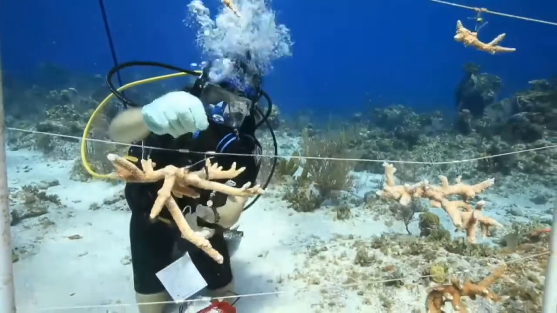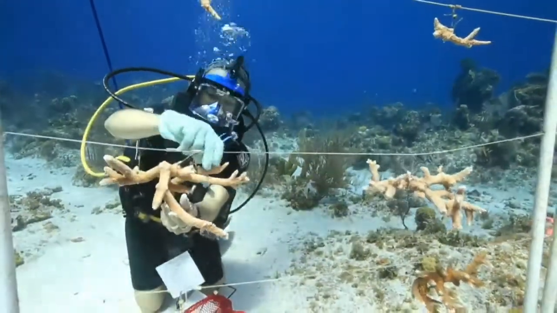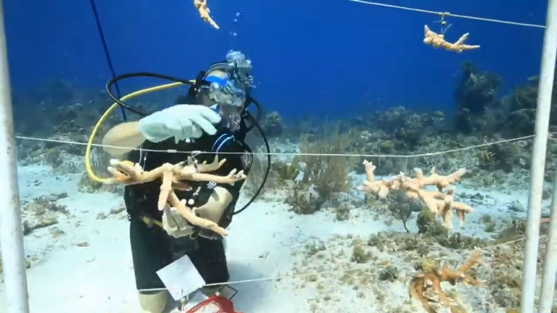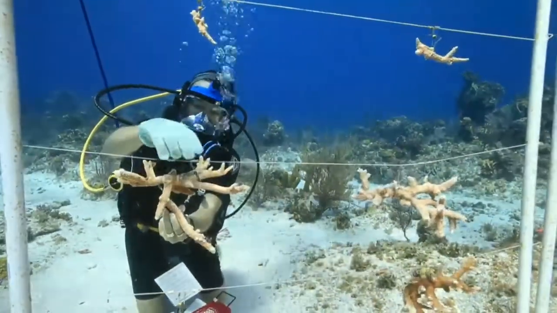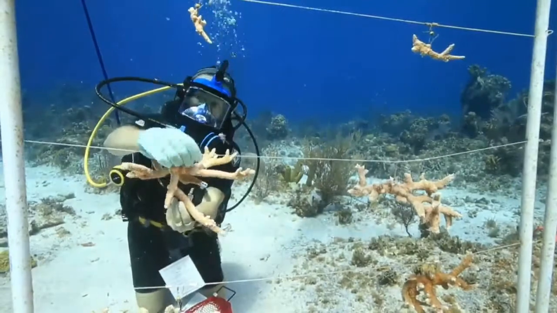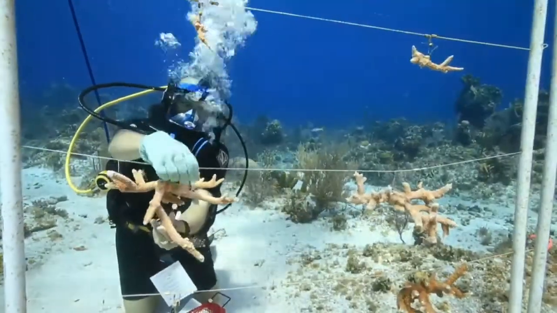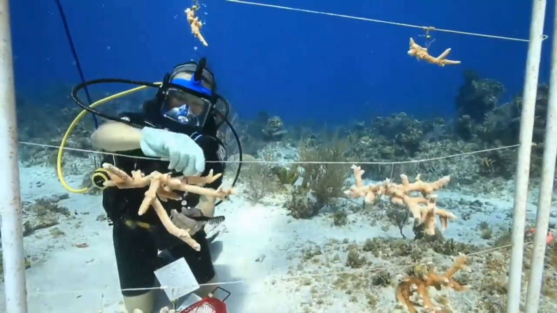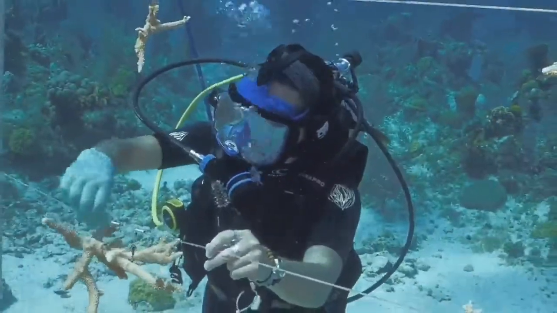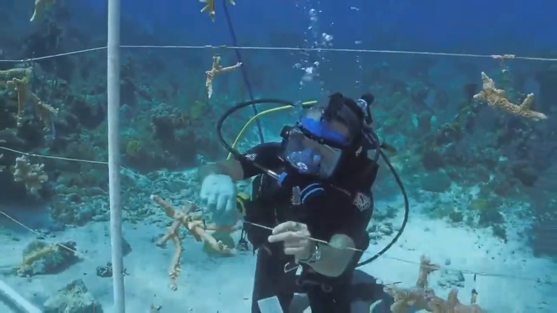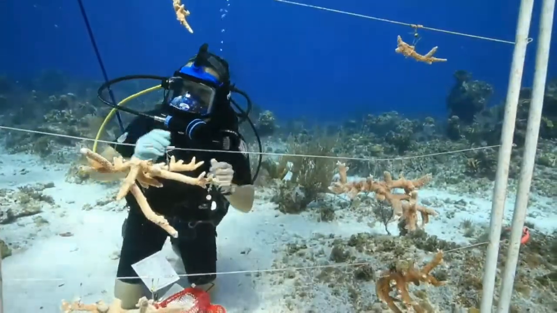Now, you want to try to maintain as least amount of contact with the coral as possible while you're doing this, because remember, this is a live animal. And there you go. That's a pretty clean little nursery area for that coral.